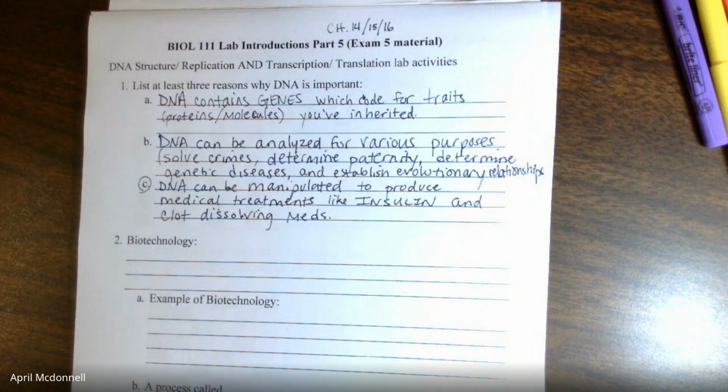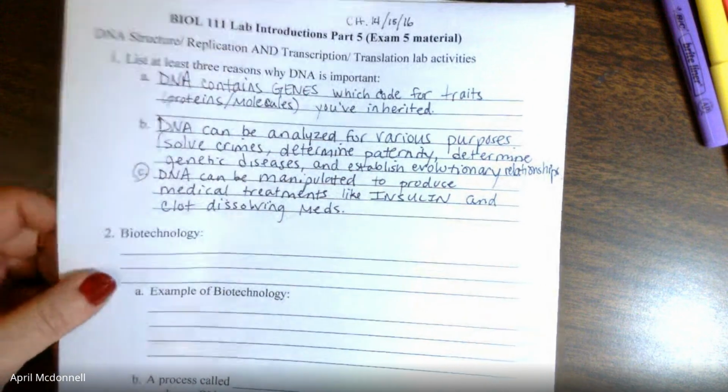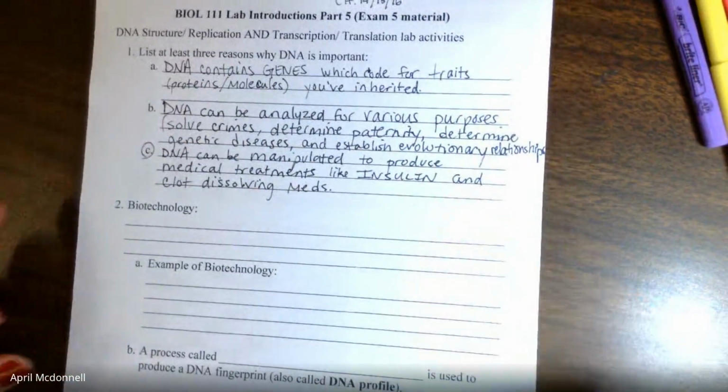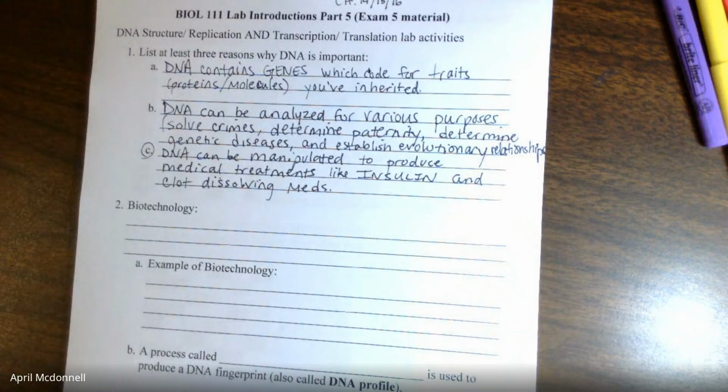This brings us to our next topic of what we call biotechnology. Let's go ahead and list the definition of biotechnology.